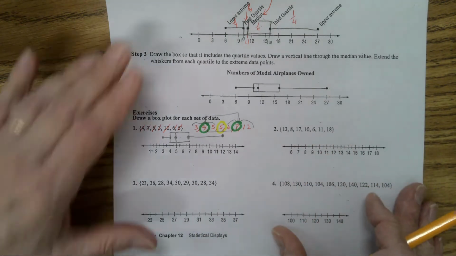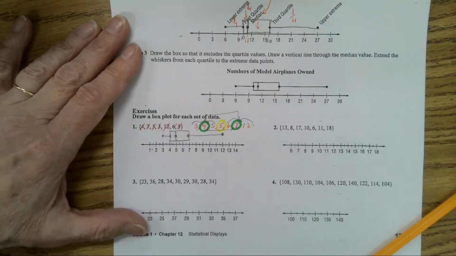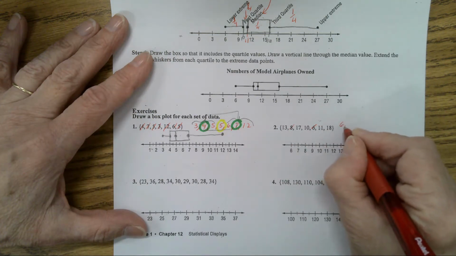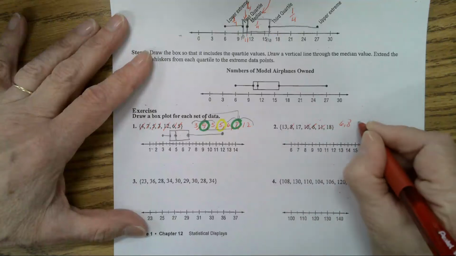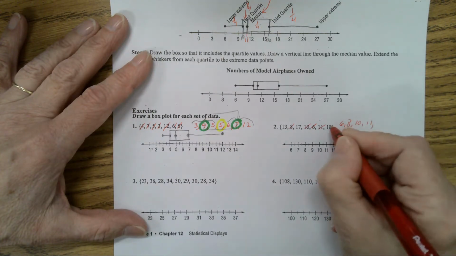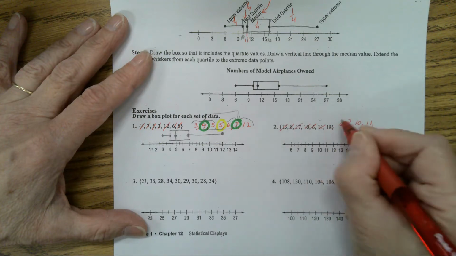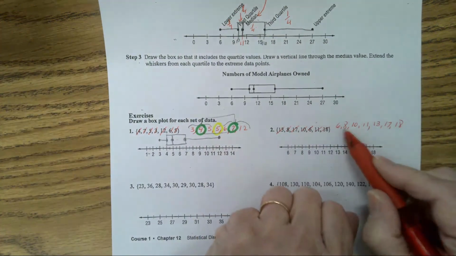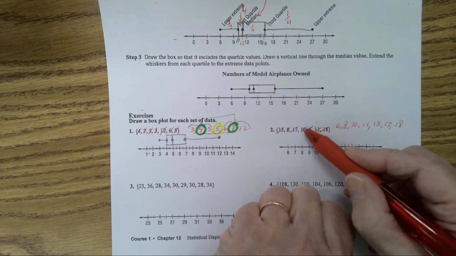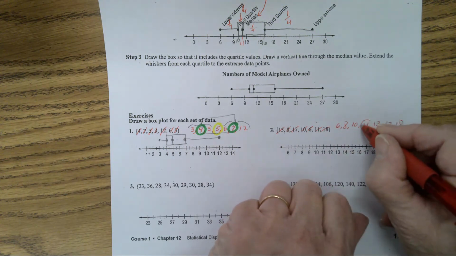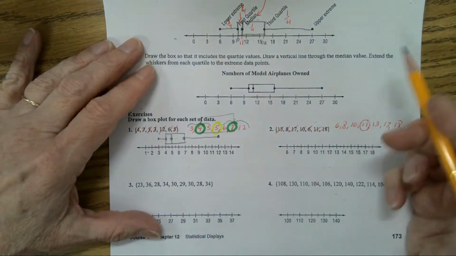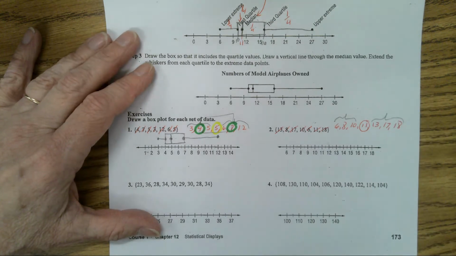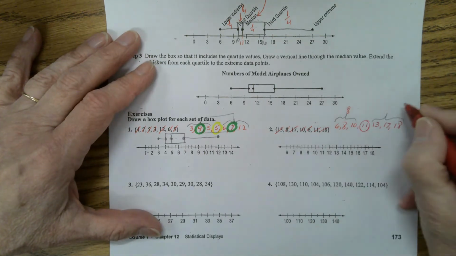Let's do number 2. Are we ready to do number 2? Okay, let's go. First, we have to put them in order. 6 and 8. Then it's 10, 11, 13, 17, 18. All right. 1, 2, 3, 4, 5, 6, 7. My middle number is 11. Then I have the middle number for this group. And then we're going to do one where it doesn't come out as neat, where you have 2 middle numbers. So here it's an 8, and here it is a 17.